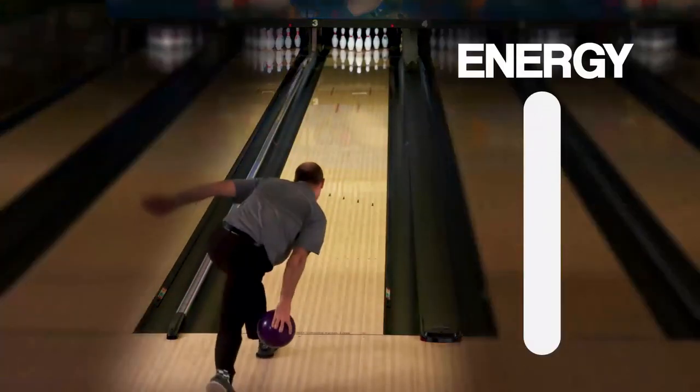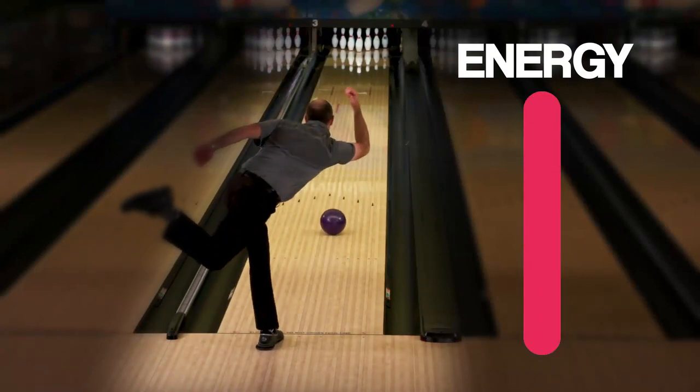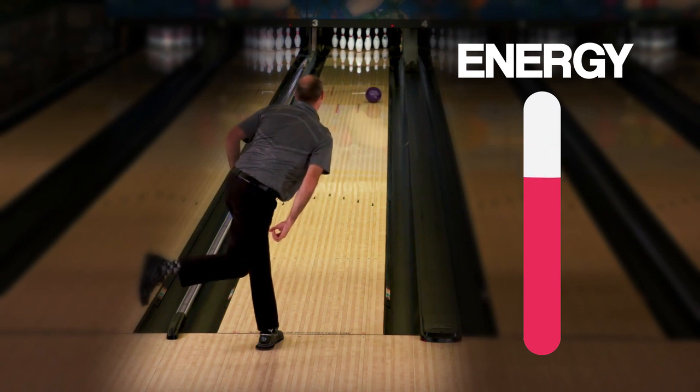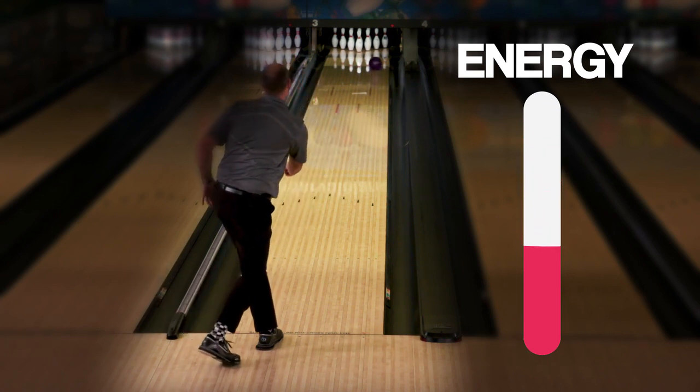What that's going to allow us to do, the ball is going to start hooking much sooner on the lane with a longer or heavier volume, just because we don't have as much time for the ball to hook down lane.